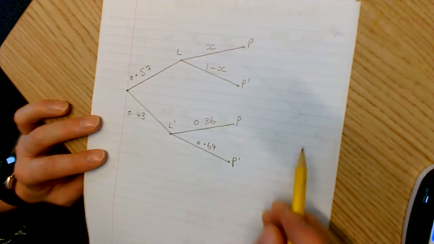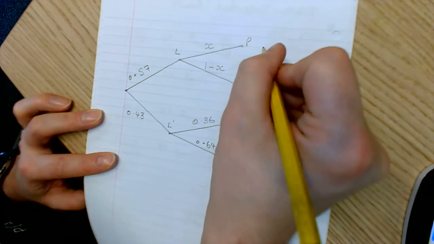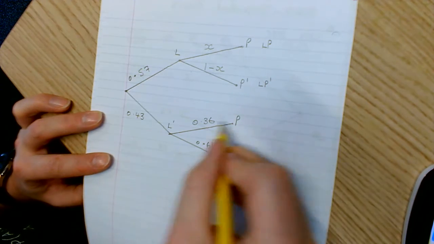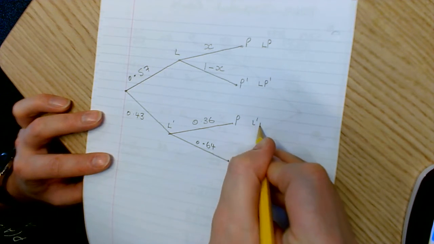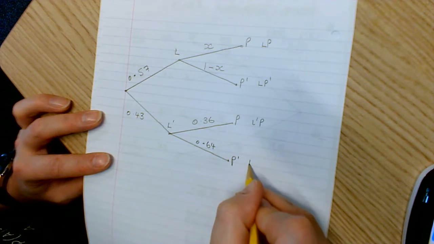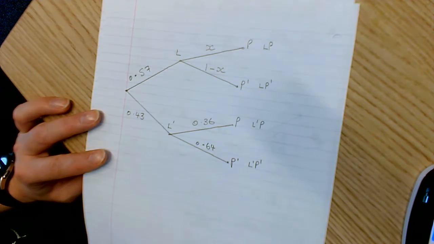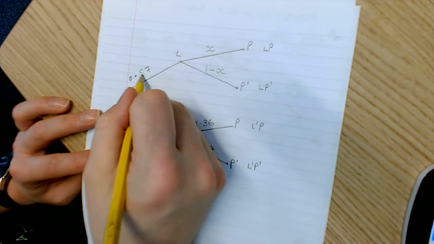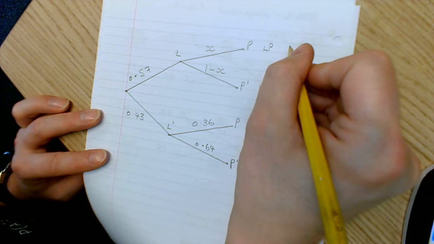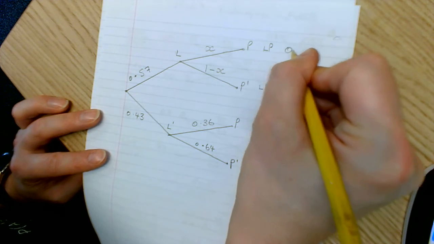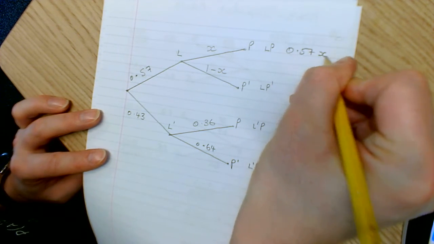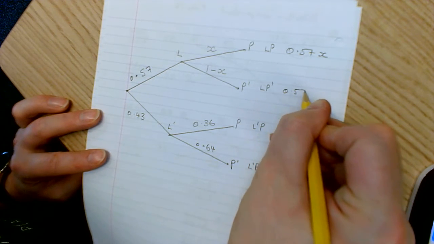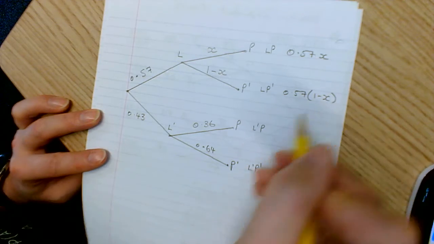I can now do this little trick of filling in the end, so I've got L times P, so LP there, L and P dash. So L and fail, no lessons, L dash, and passing, no lessons and not passing is going to be there. So I can put those outcomes on, and then to get the end number, you just multiply these together. So 0.57 times X is equal to 0.57X. 0.57 times this thing is 0.57 times by 1 minus X, and we'll just leave it like that.